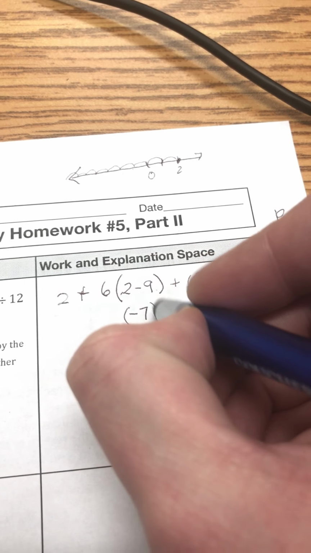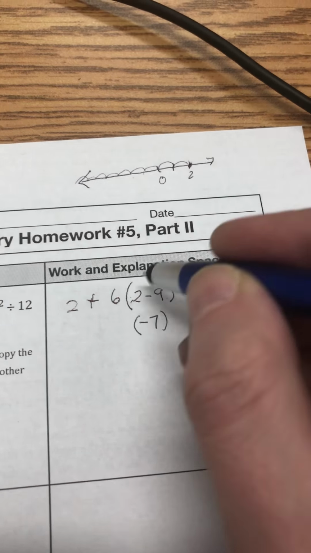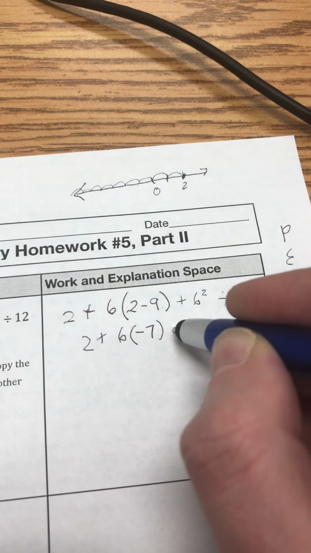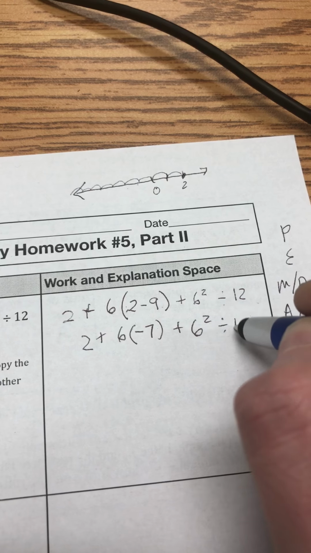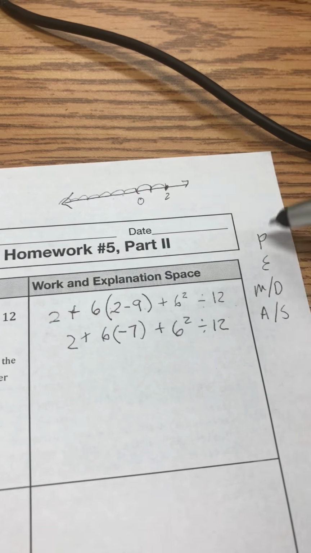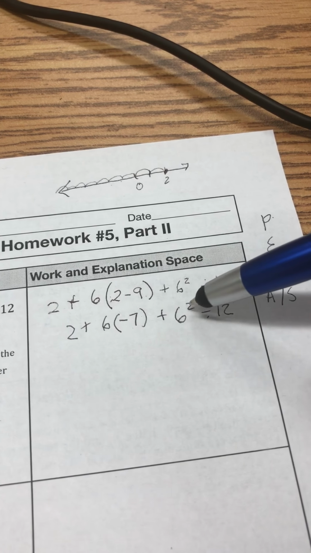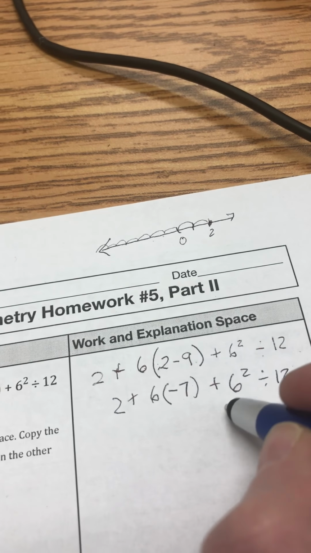I'm going to keep it in parentheses because over here it's touching a number. I'm going to carry down everything on both sides. And then I'm going to see what else I have. So I have no more math inside my parentheses, but I do have an exponent here. So I'm going to expand this.